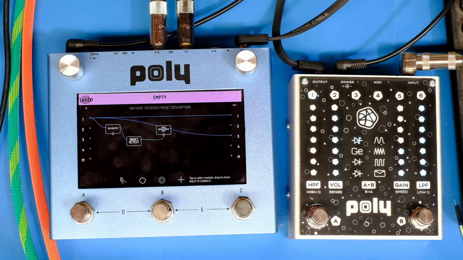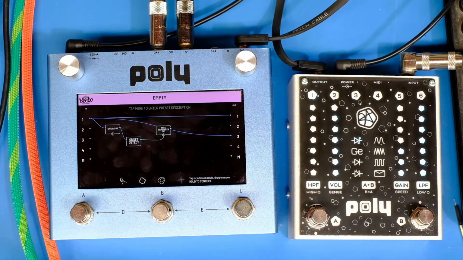Then you can just plug them together and switch them around. You can create any cable you want just by switching them around, which is pretty handy.